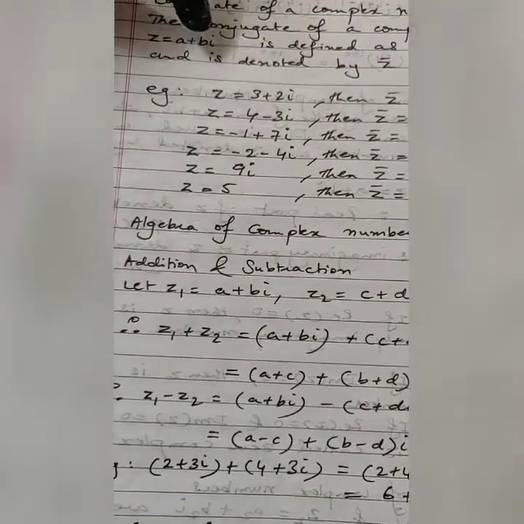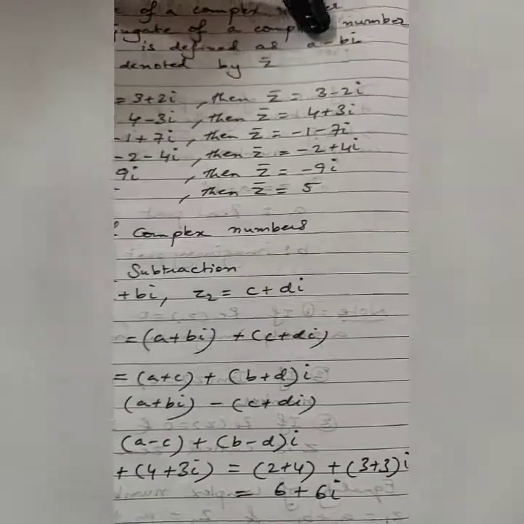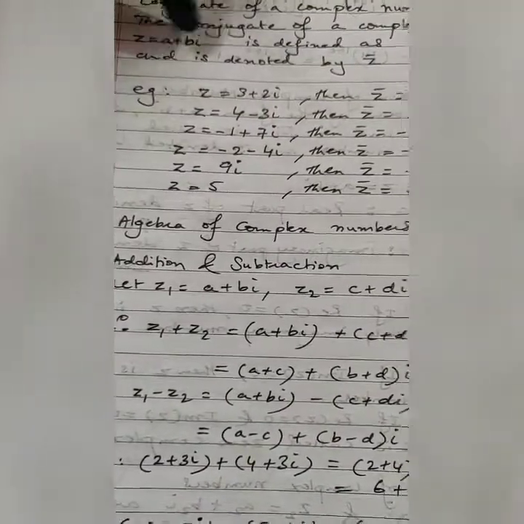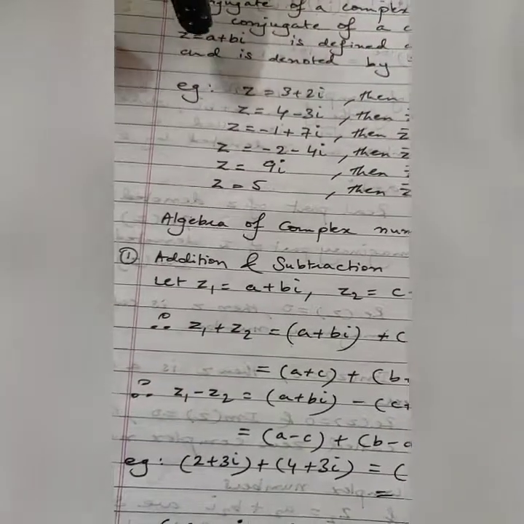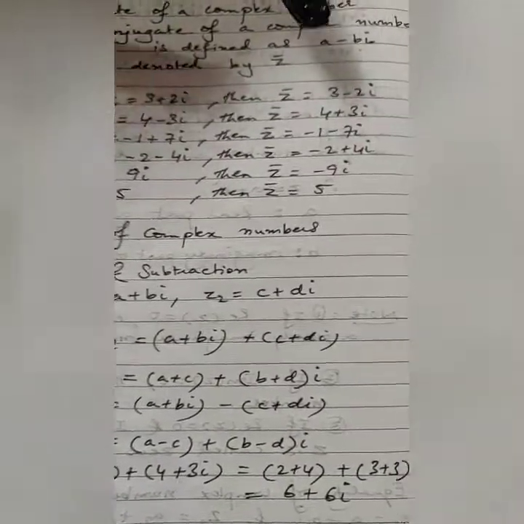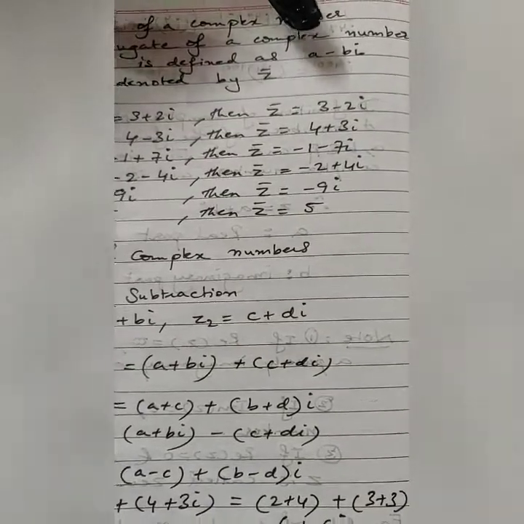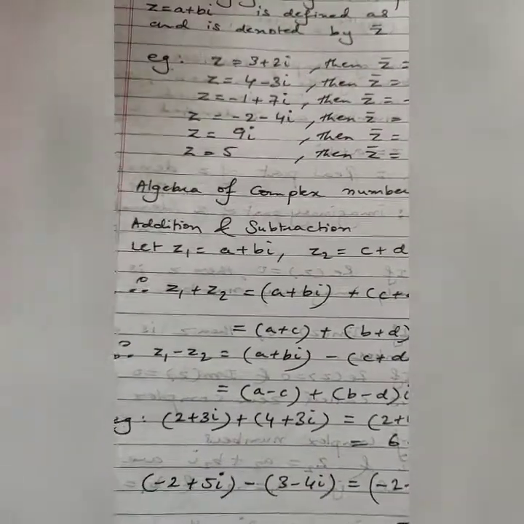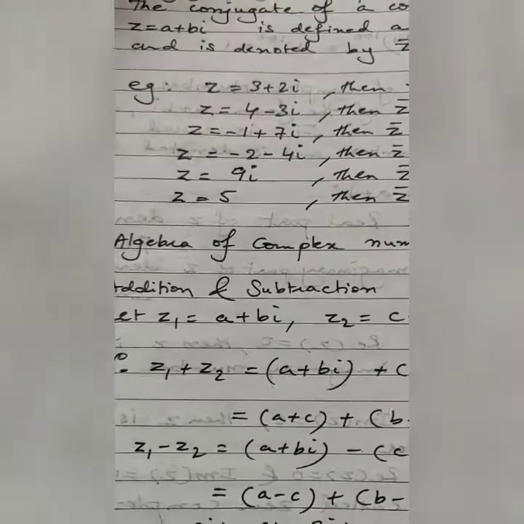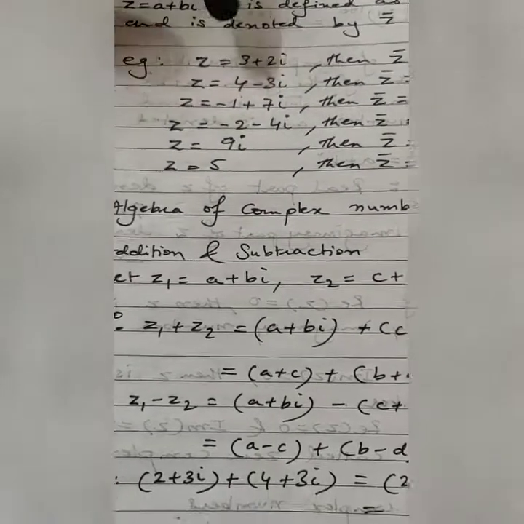So what have I done? I have just changed the sign of the imaginary part. That's it. I have not touched the real part at all. a remains a, but bi becomes minus bi. So if suppose the original number was a minus bi, then the conjugate would become a plus bi. So you have to change the sign of the imaginary part only. So let us take a few examples.